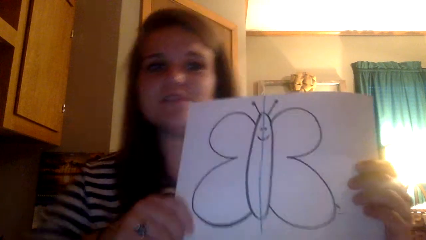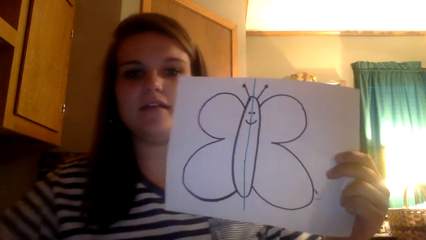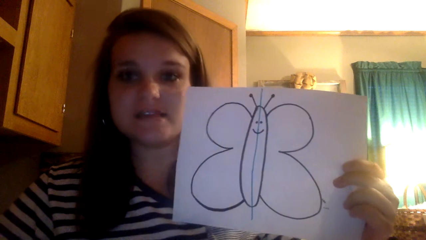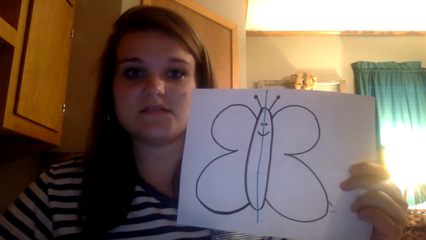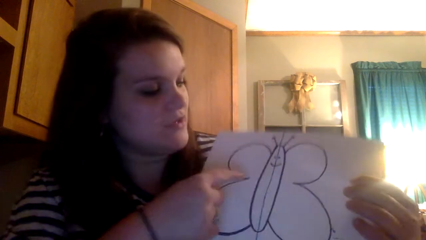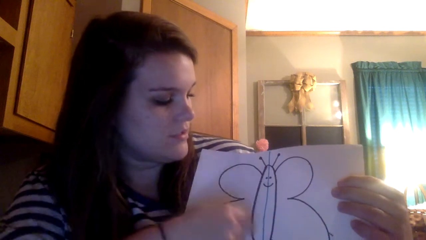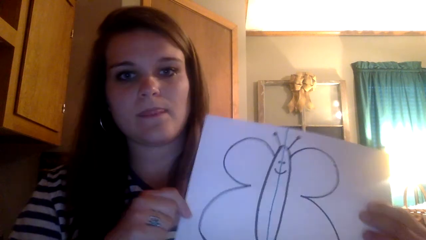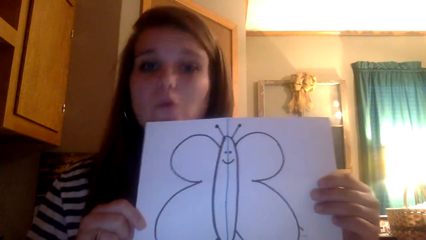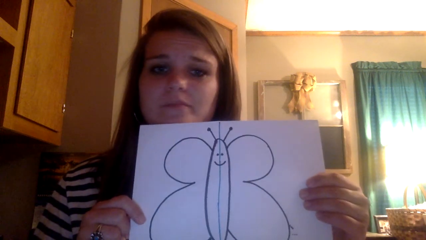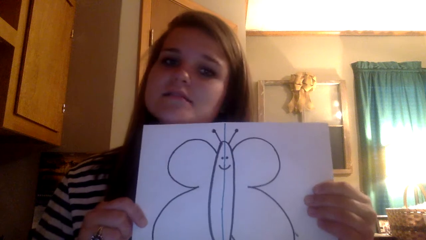Very good. That was a great line. The line you drew is the line of symmetry because it is the same on each half of the line. There are the wings and then one half of the body on each side. Would a butterfly have more than one line of symmetry? Yes? Can you show me where this would be?